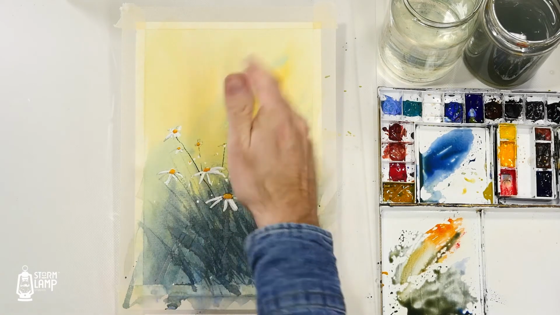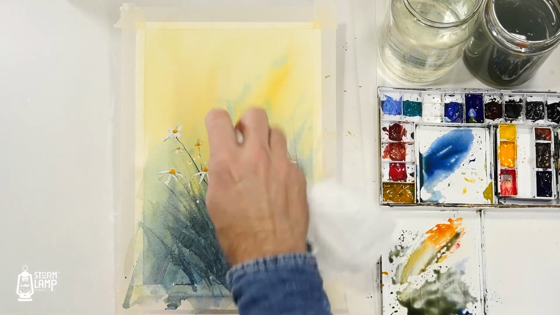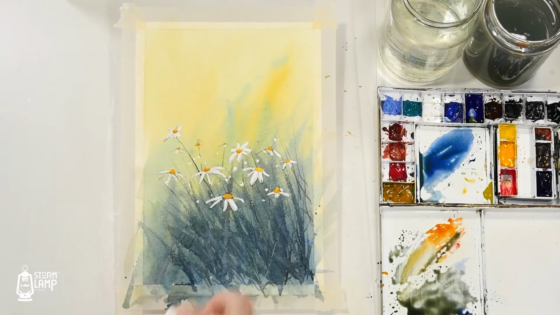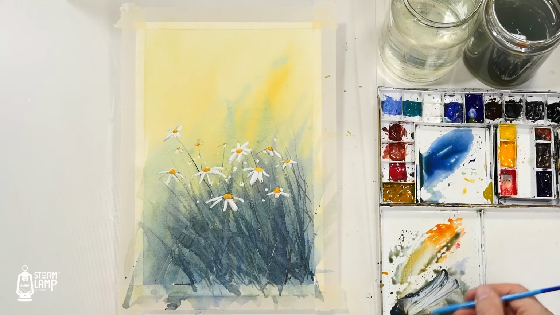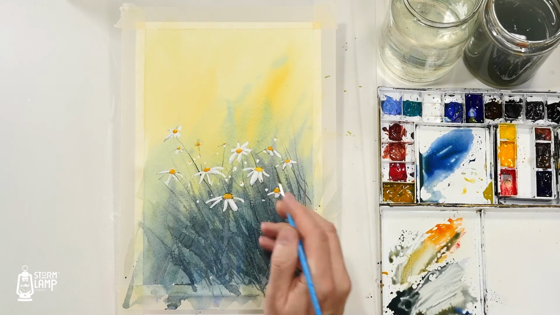If you can imagine the sun hitting those stems there, you want it to look like it's kind of blowing out the colour. Put a wee bit more ultramarine into that.